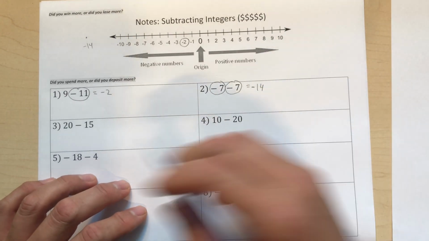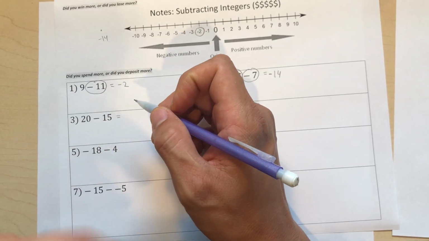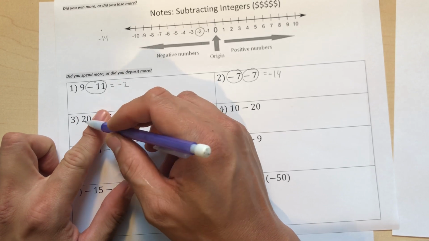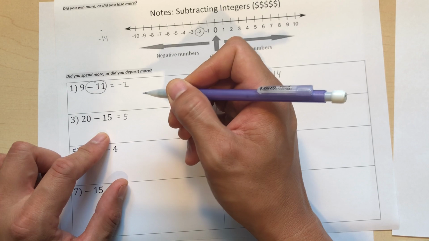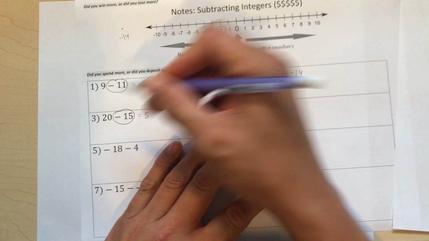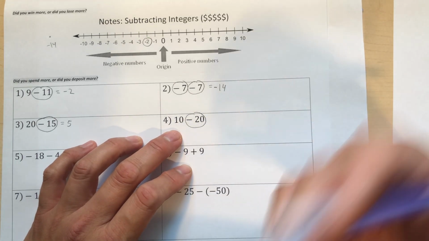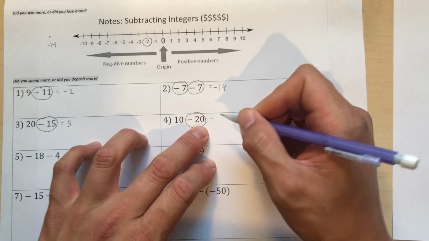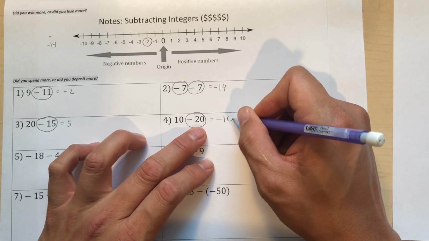All right, let's do number 3. That one's a simple subtraction. Again, think about spending and think about depositing. So you deposit $20, then you're going to spend 15. That means you still have positive $5 in your credit card. Number 4 is very similar to number 1. You can also circle this one. So for number 4, you have $10 in your credit card. That's positive 10. You're going to spend 20. Then you're going to spend more than you have. That means your credit card is going to be in the negative category of -10.